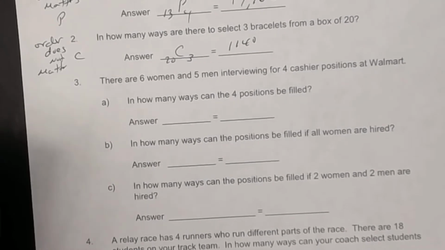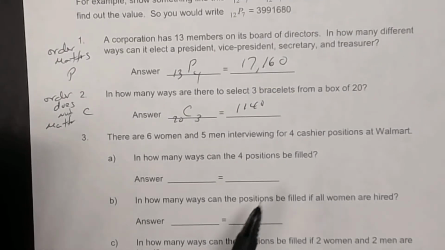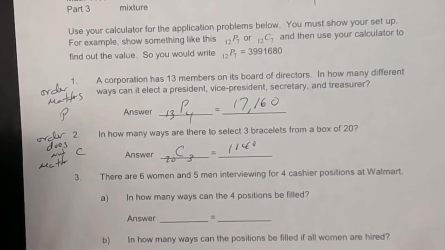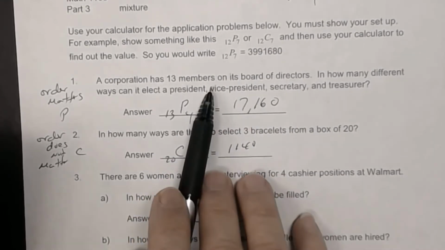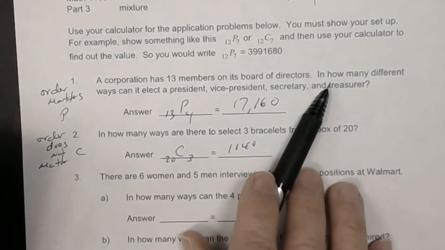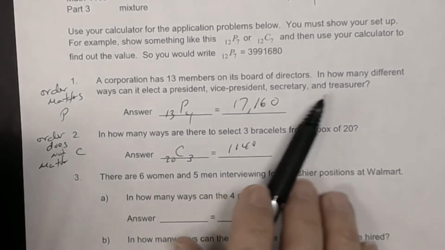Okay, number 6, there are 6 women and 5 men interviewing for 4 cashier positions at Walmart. In how many ways can the 4 positions be filled? Okay, so you have 4 positions. Now keep in mind that these 4 positions are different than these positions, because these positions you are told one's going to be a president, one's going to be a vice president, one's going to be a secretary, one's going to be a treasurer. So those were 4 totally different positions.